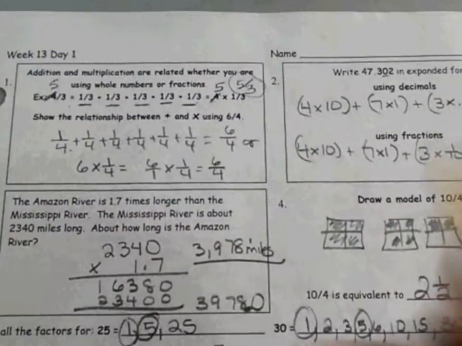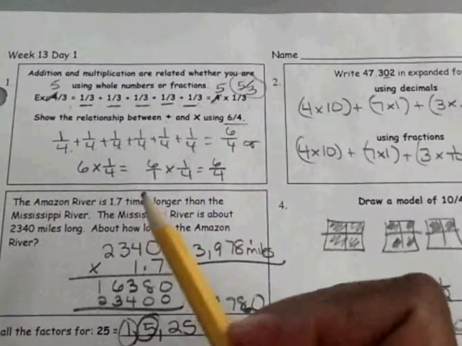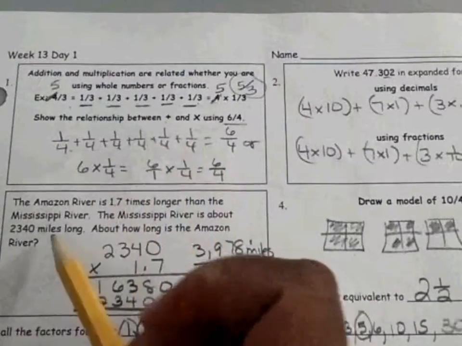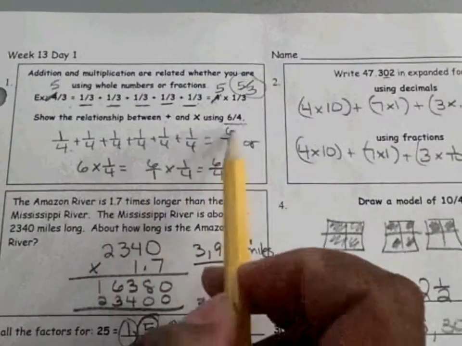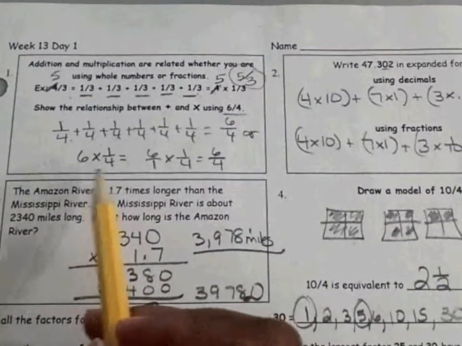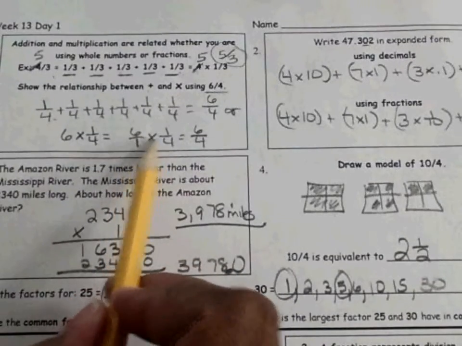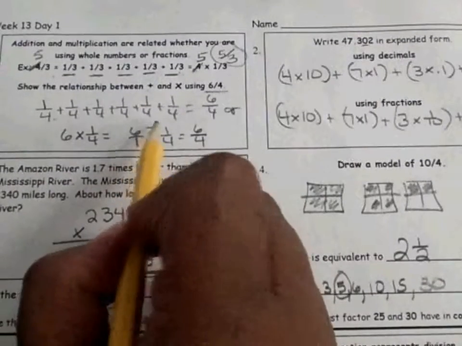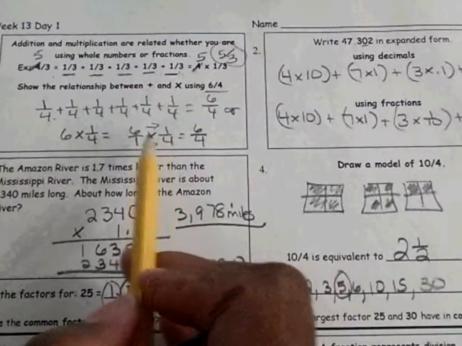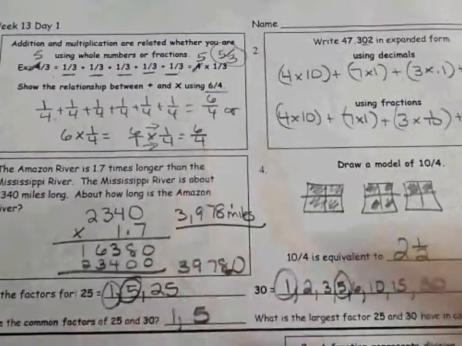Show the relationship between addition and multiplication. Now we're going to use 6/4. So you should have 1, 2, 3, 4, 5, 6 one-fourths, adding those together, which would equal 6/4. Or you can multiply 6 times 1/4. Remember, that's the same as 6 over 1 times 1/4. And when I multiply, remember, I go straight across. So 6 times 1 is 6, and 4 times 1 is 4. Thank you, Sinai.